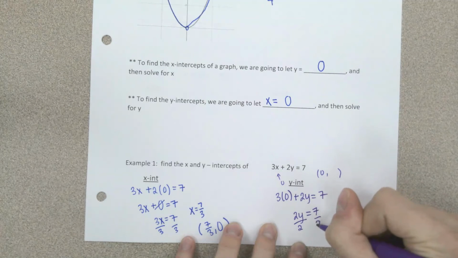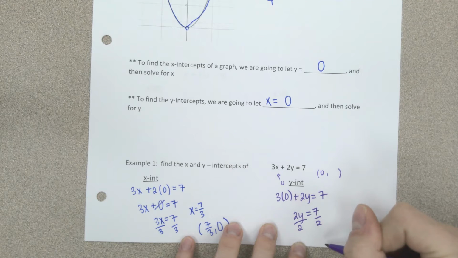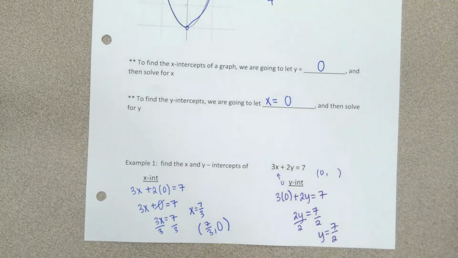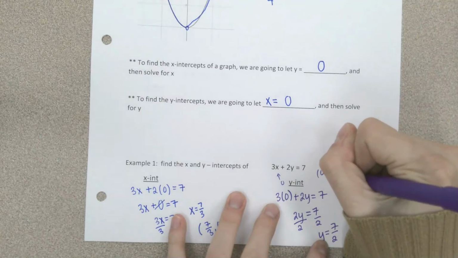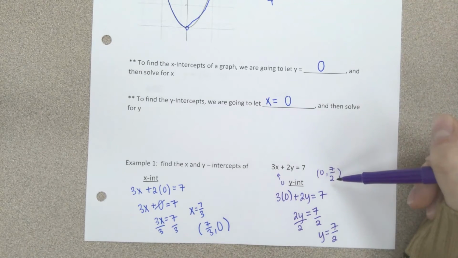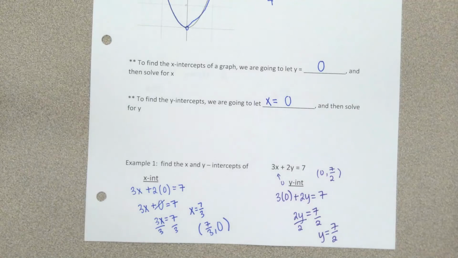Solve for y. We divide both sides by 2. So we get y equals 7 divided by 2. So just filling it into our ordered pair, our y-intercept is 0, 7 halves.